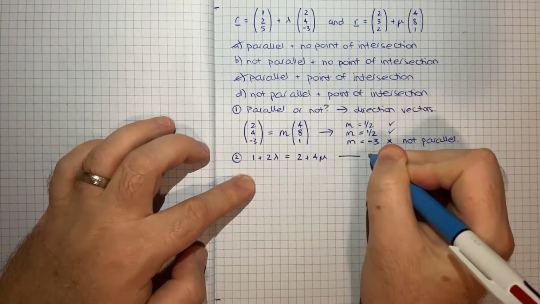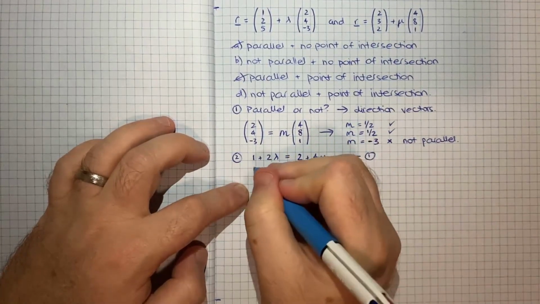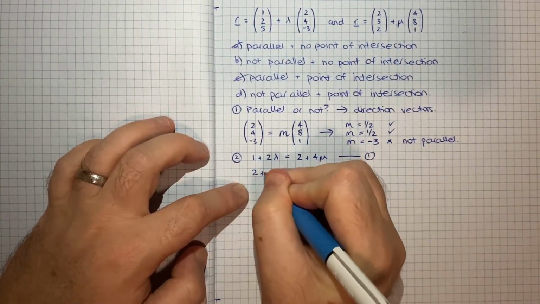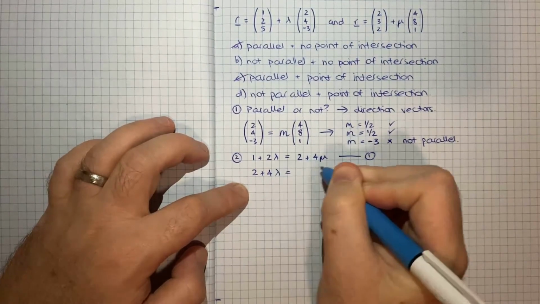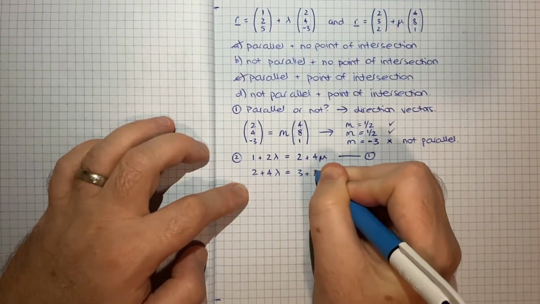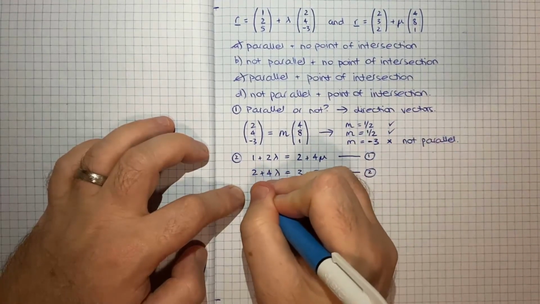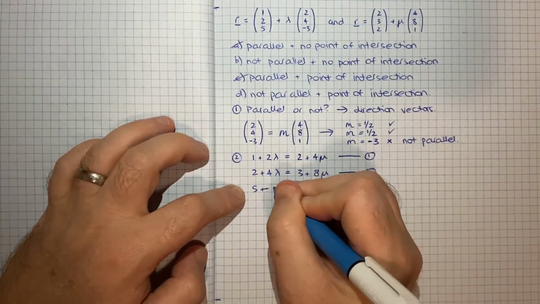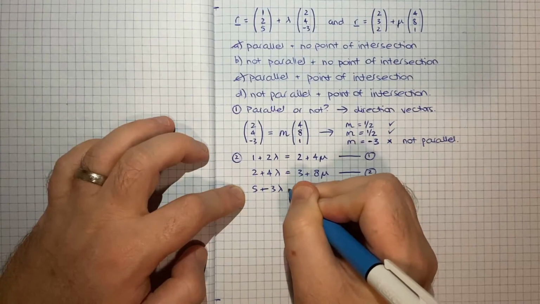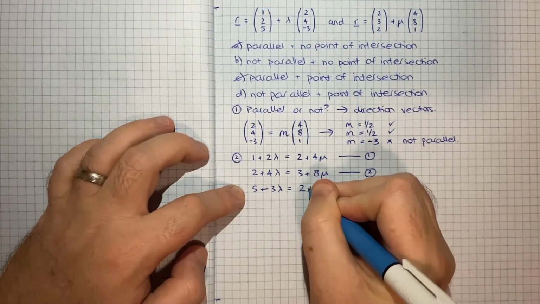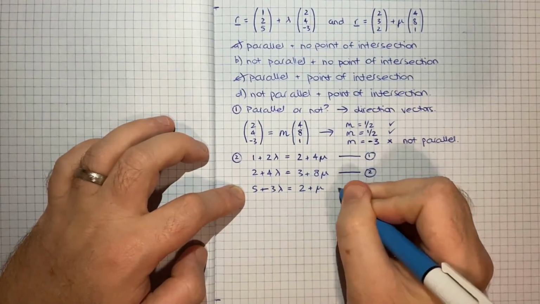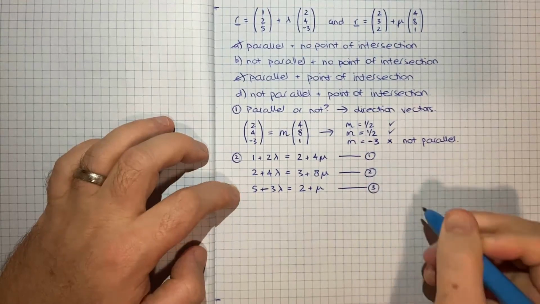I'll call that equation 1. We'd have 2 plus 4 lambda set equal to 3 plus 8 mu. I'll call that equation 2. And we'd have 5 minus 3 lambda set equal to 2 plus 1 mu. I'll call that equation 3.